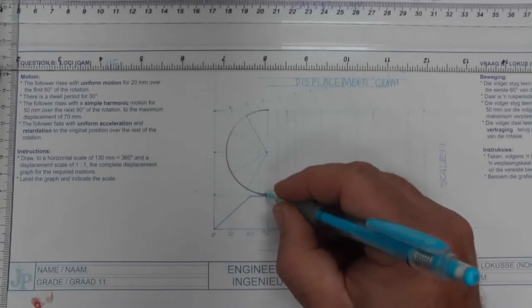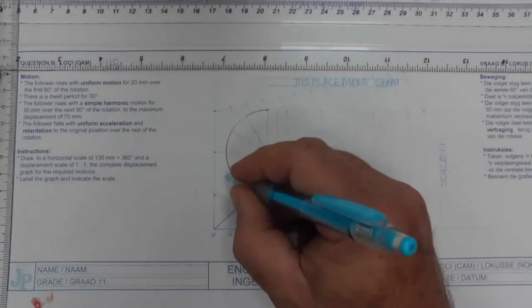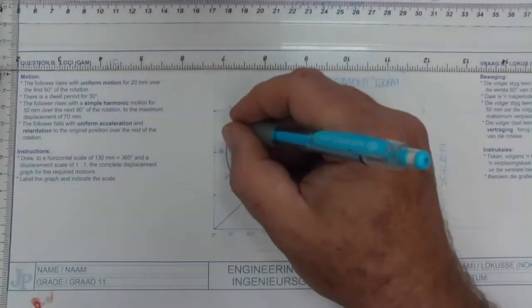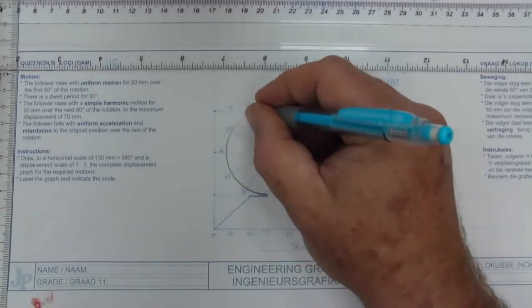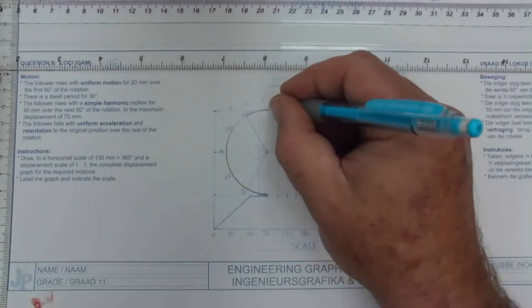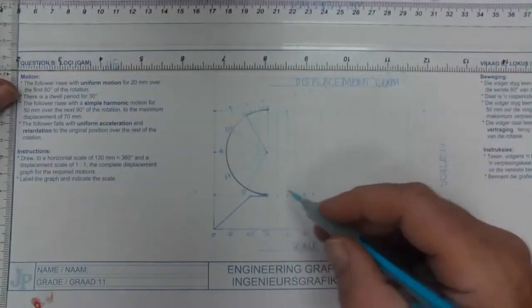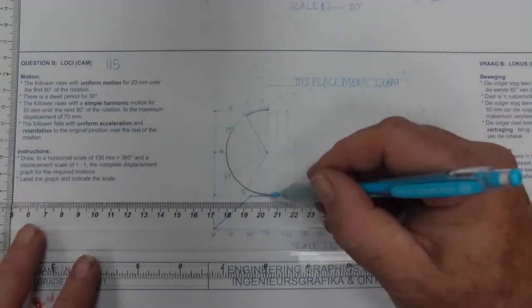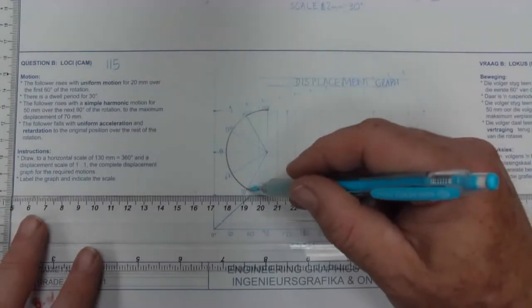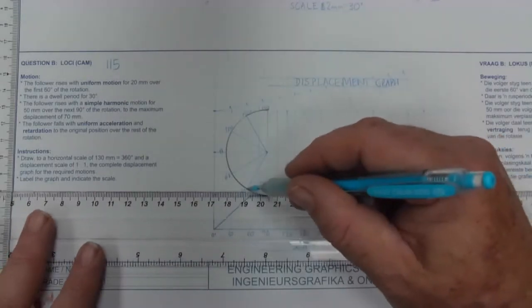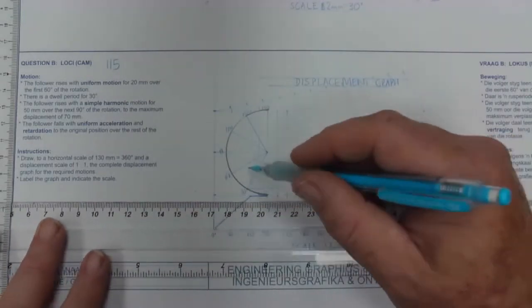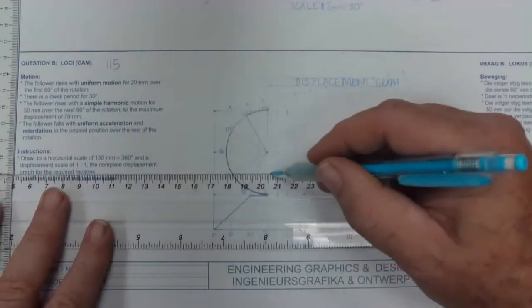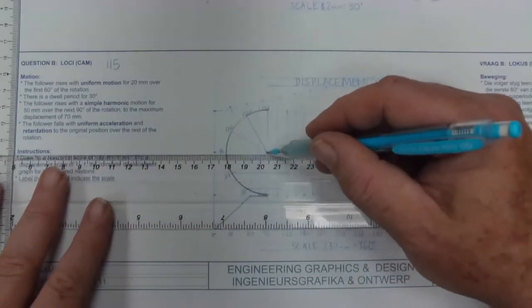As we've done before, we could label them 0, though that's not necessarily the true measurements here. So if it was 0 and 0, the next point away from there I'm calling my 30, even though it's not the angle. There's 60 to the next one.